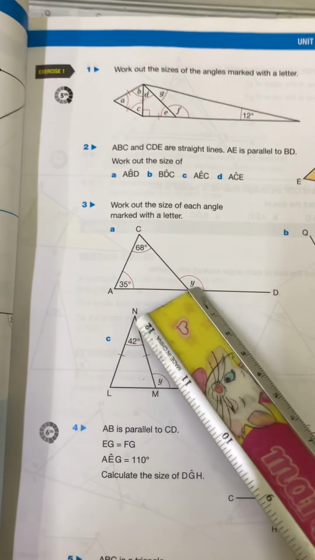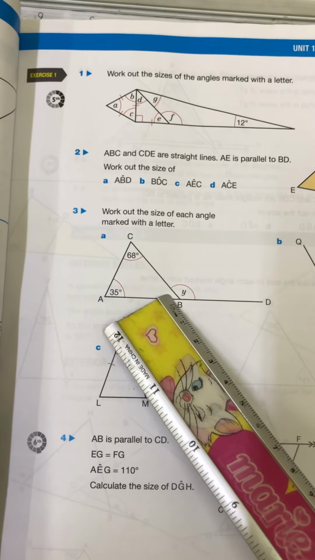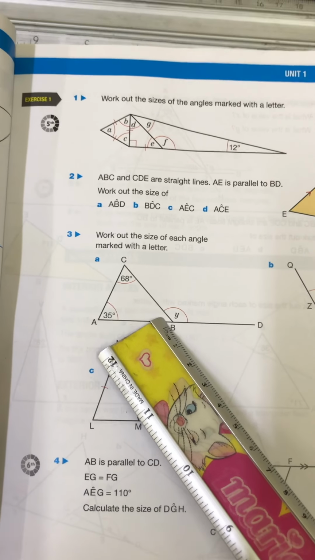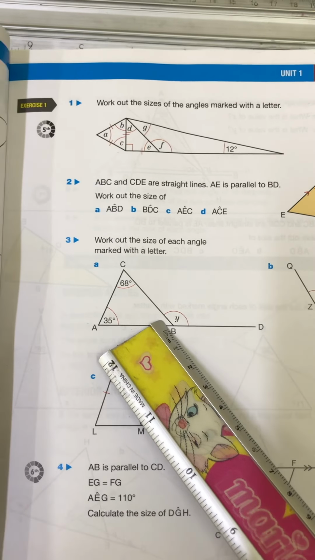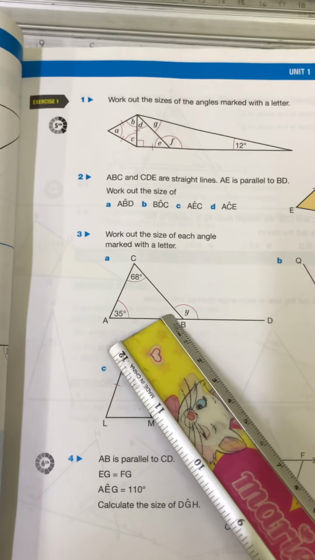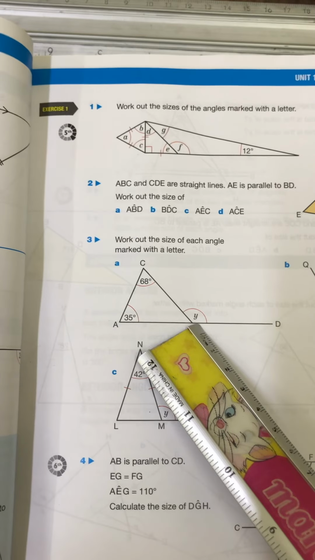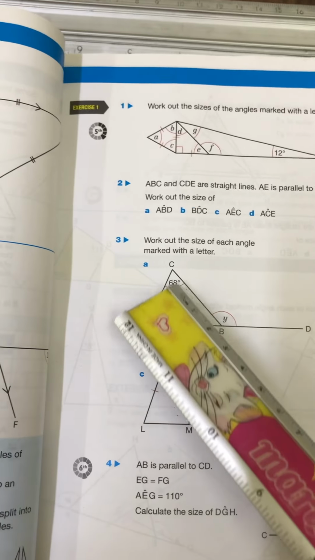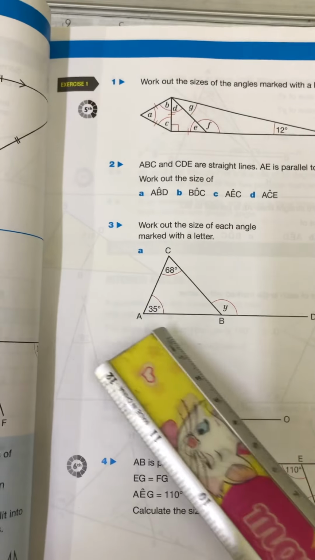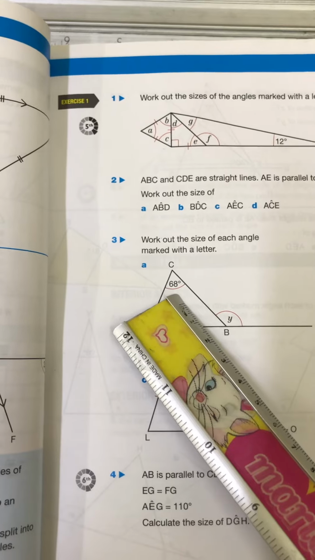Of course, I can't say this Y equals the neighbor, because Y and the neighbor angle equal 180, straight line angles, or supplementary angles. We have a rule that says the exterior angle of a triangle equals the sum of the two remote angles. So here angle Y equals the sum of 35 plus 68, okay?